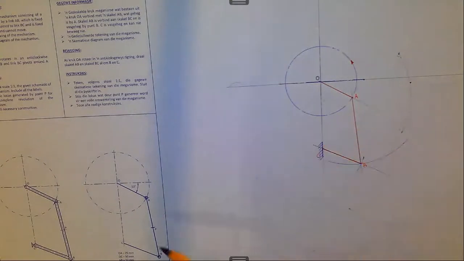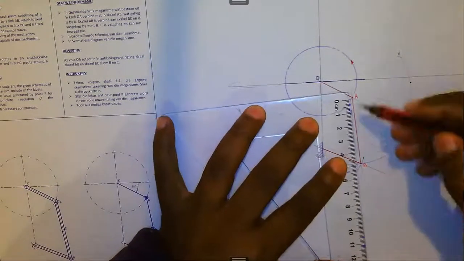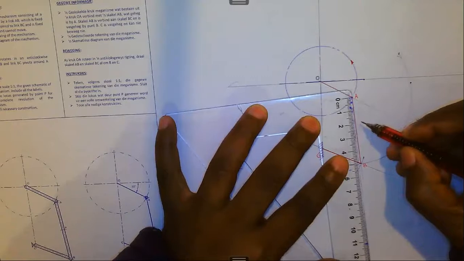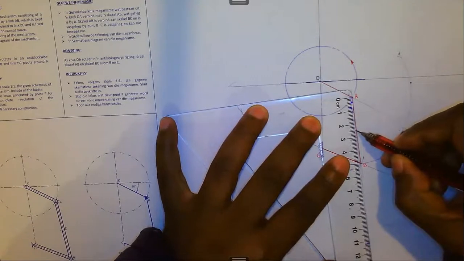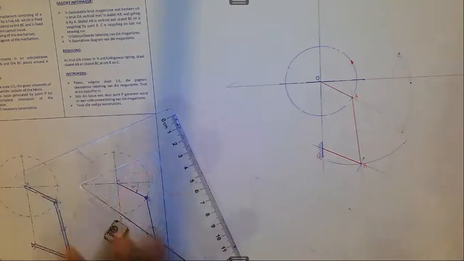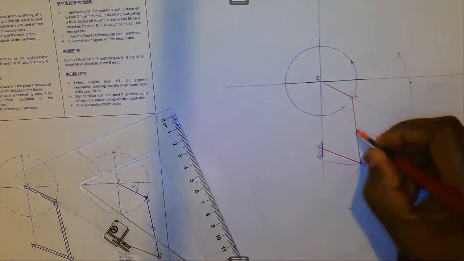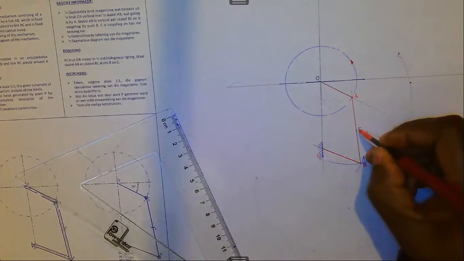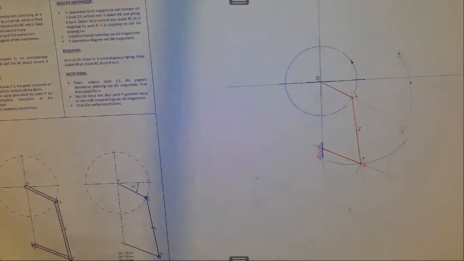Now, we have got also A to P, which is 25 millimeters, right? So let's measure 25. That's our point P. Right, that is the one that we should be able to find the locus for.